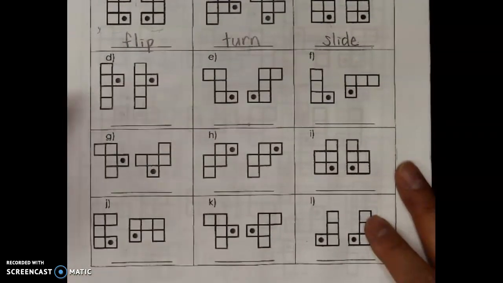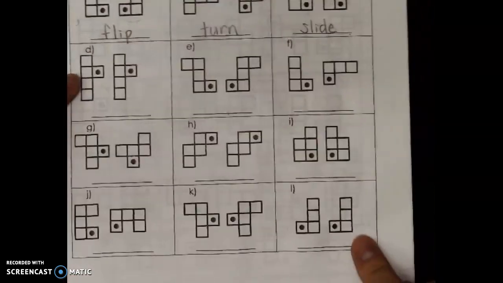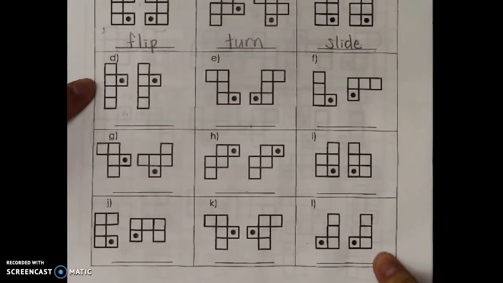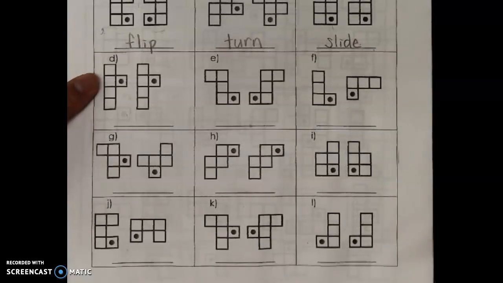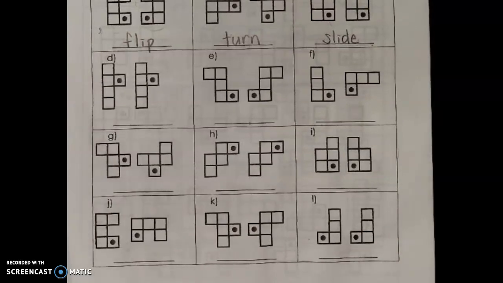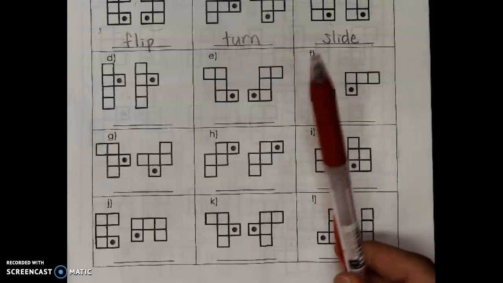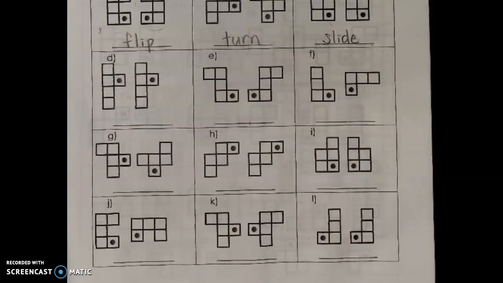Okay. You can do D, E, F all the way to L, and then we'll check the answer. So I'll stop the video here and then come back. Make sure you have a red pen ready so we can check answers. See you in a little bit.